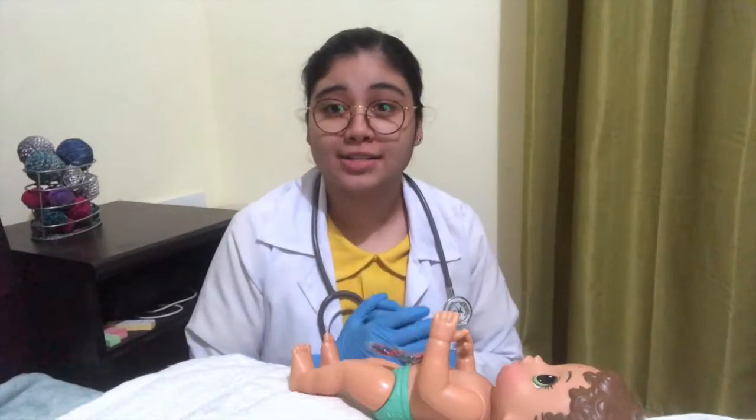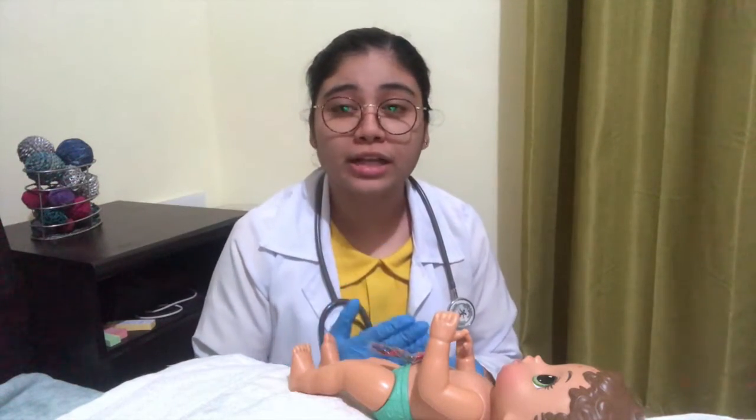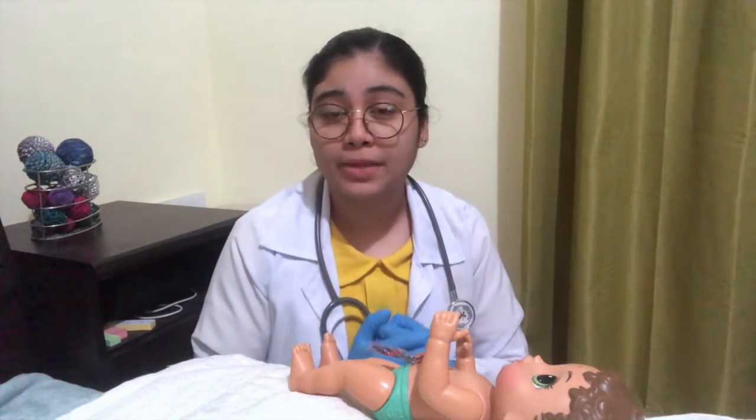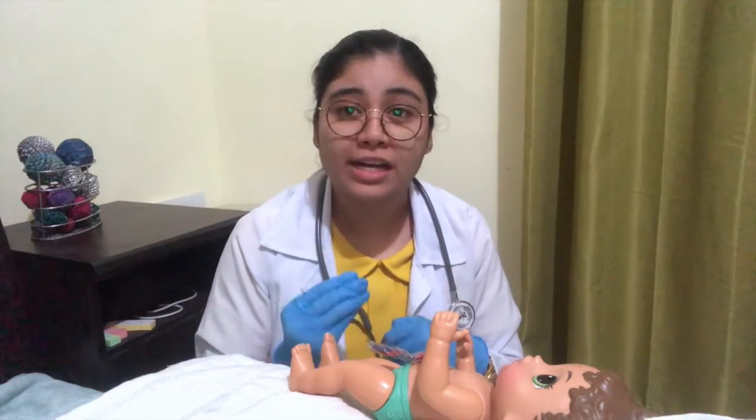For further assessment in the diaper area, we will still be assessing the urine or the stool of the baby. In this case, if the baby is after 24 hours of breastfeeding, we are expecting the meconium, the yellowish or greenish sticky stool that normally comes out for a newborn.